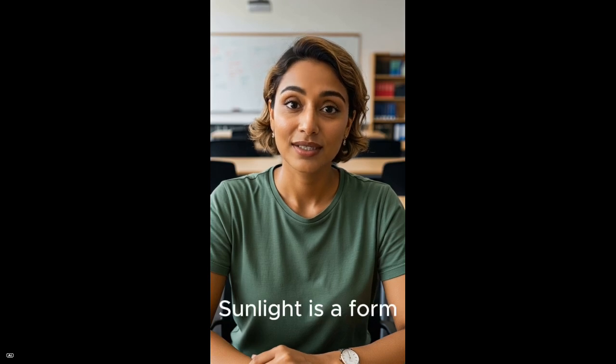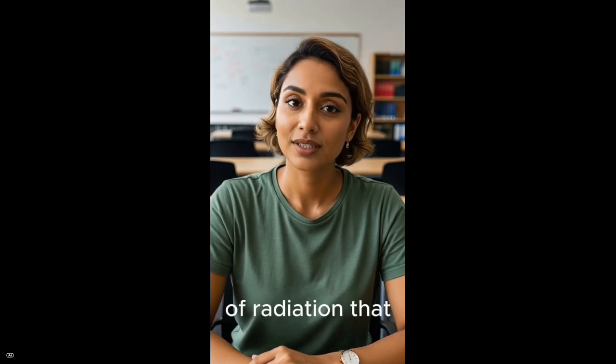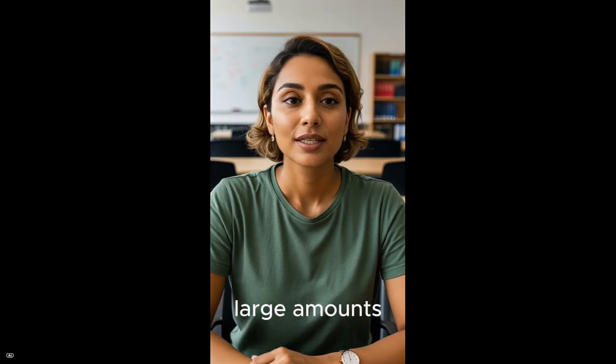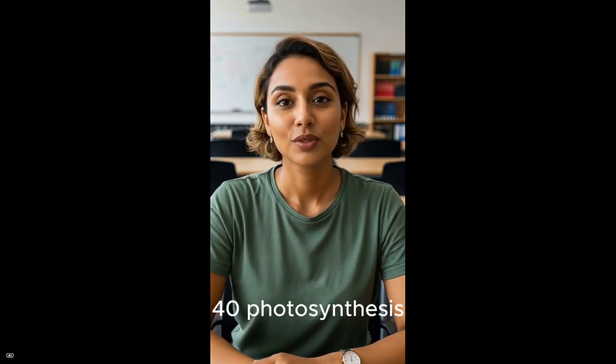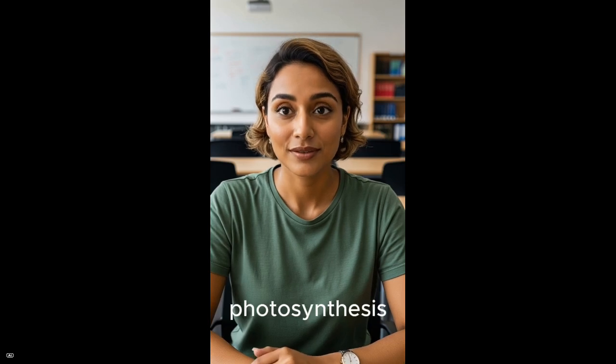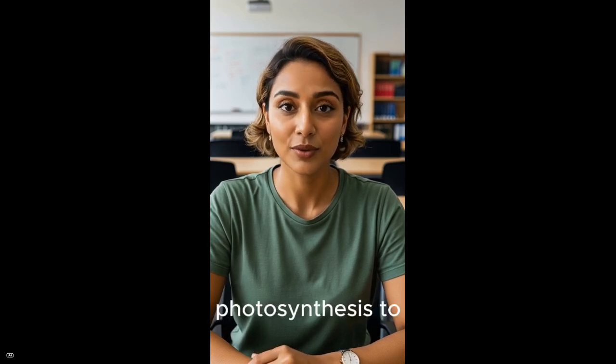39. Radiation. Sunlight is a form of radiation that warms the earth. Nuclear radiation can be dangerous in large amounts. 40. Photosynthesis. Plants produce glucose during photosynthesis. Chlorophyll is essential for photosynthesis to occur.